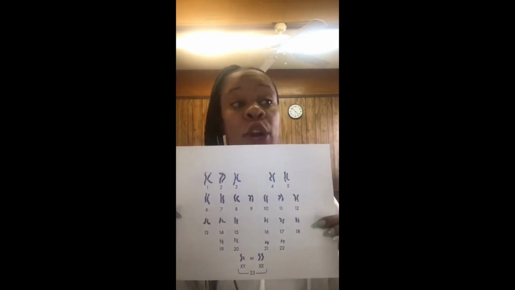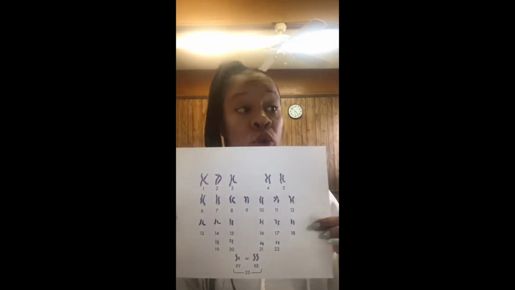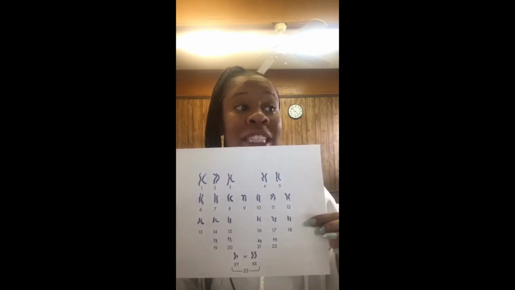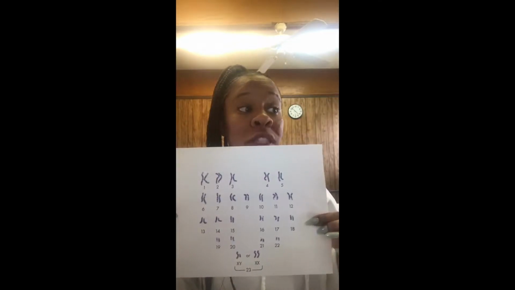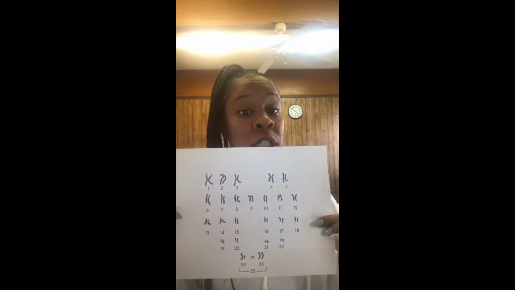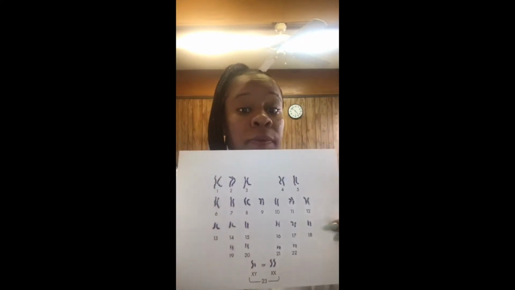So this is a picture of the chromosomes, and normally each cell that we have contains 23 chromosomes inherited from each parent, totaling 46 chromosomes per cell. The cell then divides so that all cells contain identical genetic information. Now, a person with Down syndrome has an additional chromosome 21.